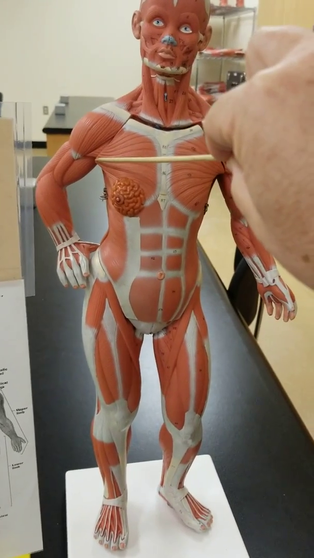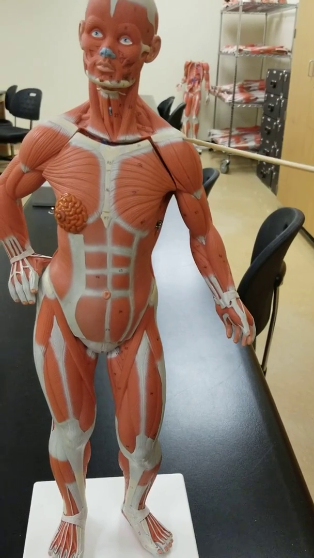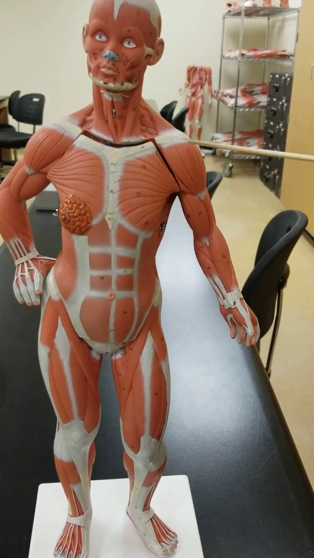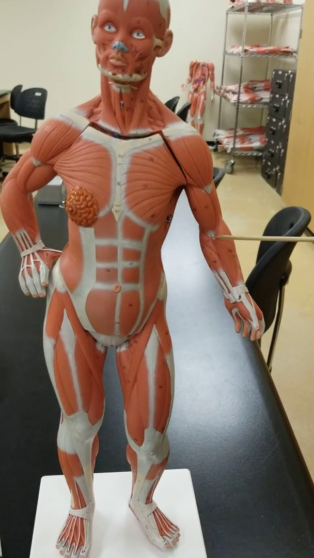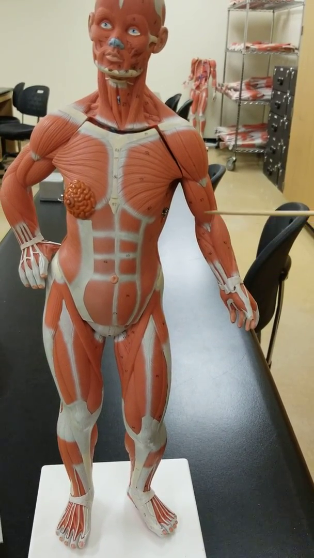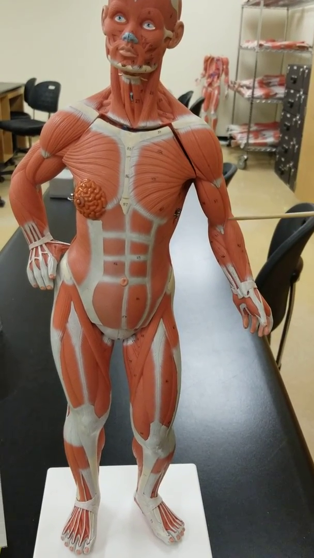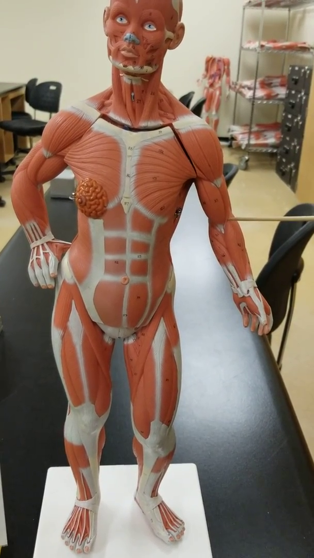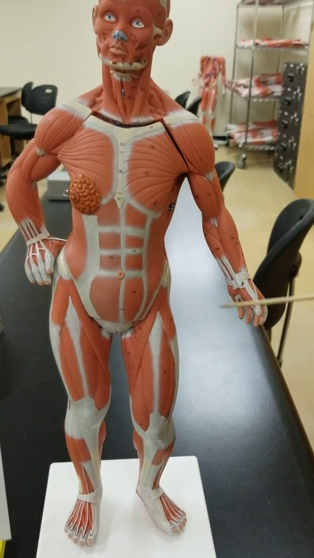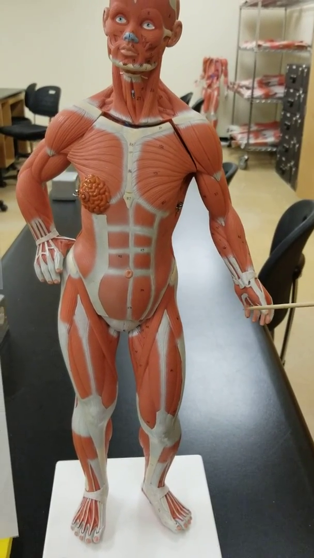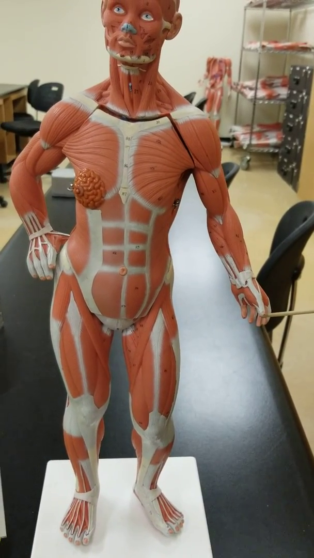Axillary refers to the armpit. Brachial is on the arm from the shoulder to the elbow. So the upper arm region is brachial. The forearm, or from the elbow to the wrist, is known as antebrachial. And right here where the elbow bends on the inside, that's called the antecubital region. The wrist is known as the carpal region. The entire hand is manual, and each finger is known as a digit, or the digital region.